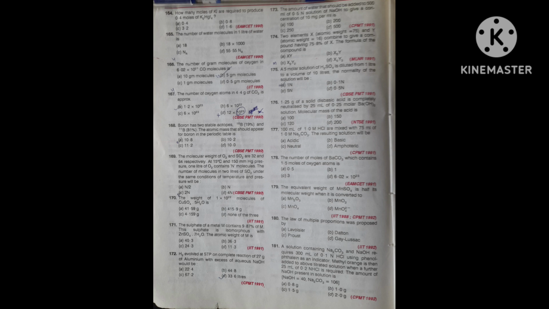You can solve it within 1 minute. Again you have to use N1V1 is equal to N2V2 formula. Here you have to think it is a dibasic acid like H2X. Here also M will be 2N.